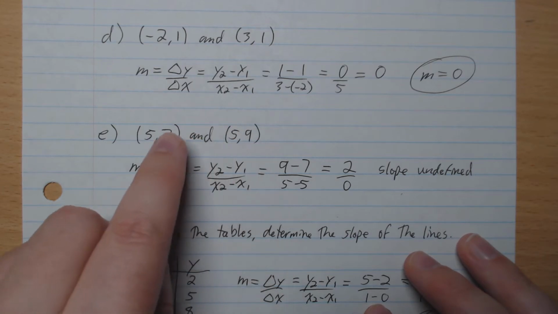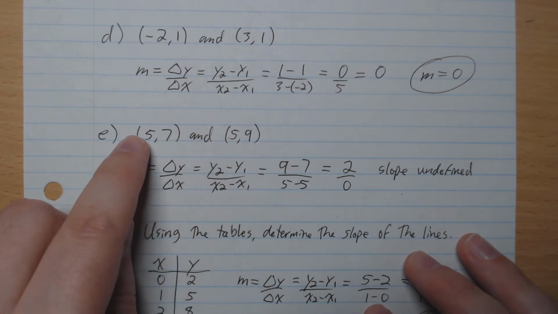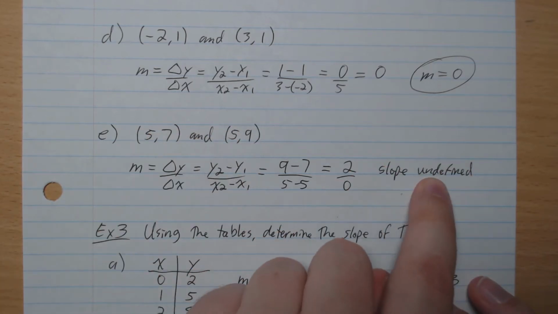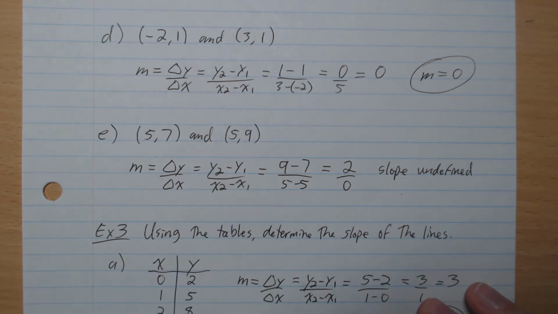E, 9 minus 7 over 5 minus 5. So that gives 2 over 0, which is undefined. So we have an undefined slope.